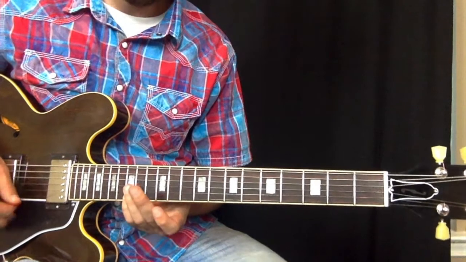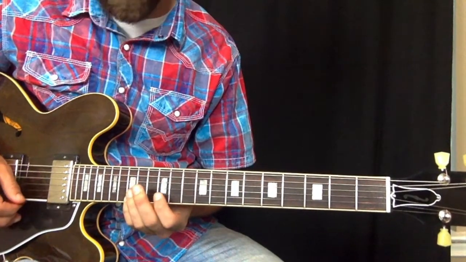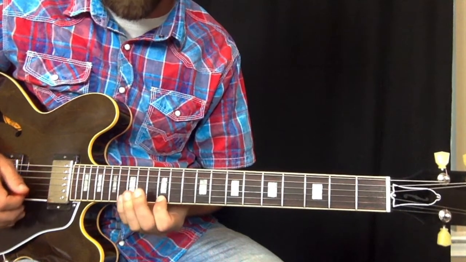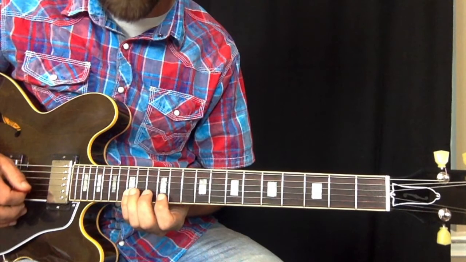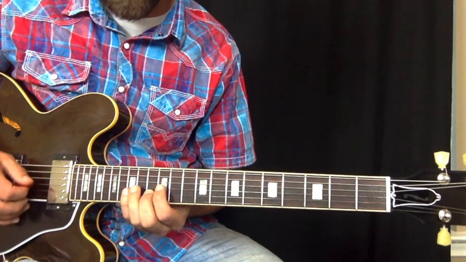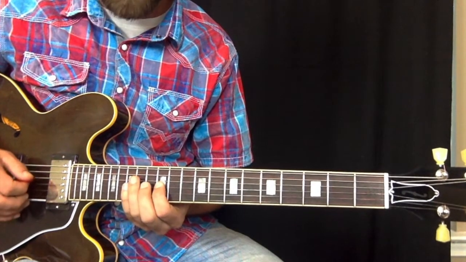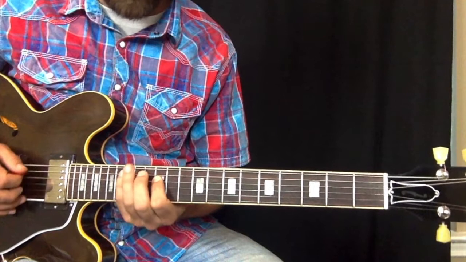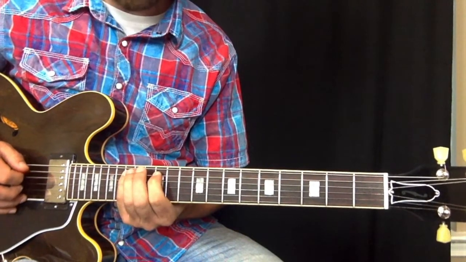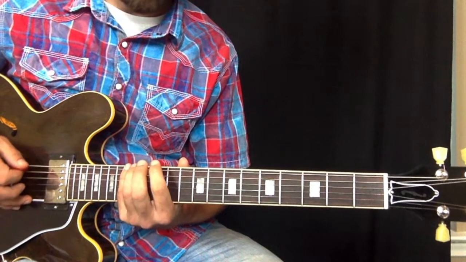then the E string at the 15th fret. And going back down, we have the E string at the 15th fret, E string at the 12th fret, B string at the 15th fret, B string at the 13th fret, G string at the 14th fret, G string at the 12th fret, the D string at the 14th fret, D string at the 12th fret, A string at the 15th fret, A string at the 12th fret, low E string at the 15th fret, and low E string at the 12th fret.